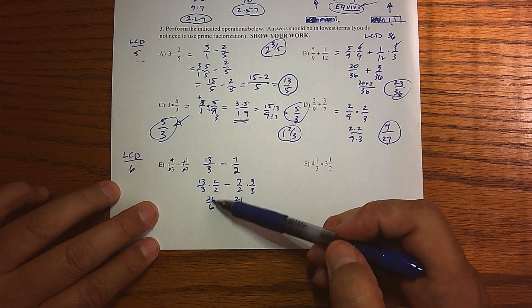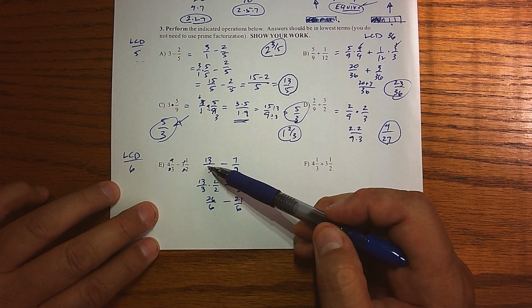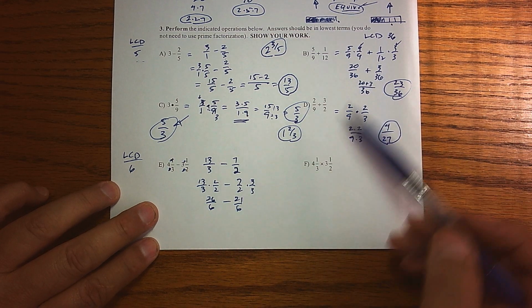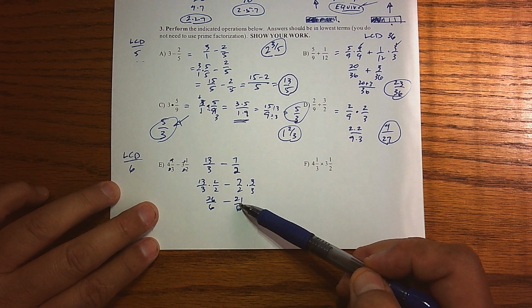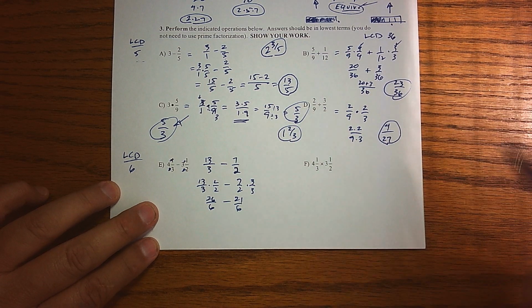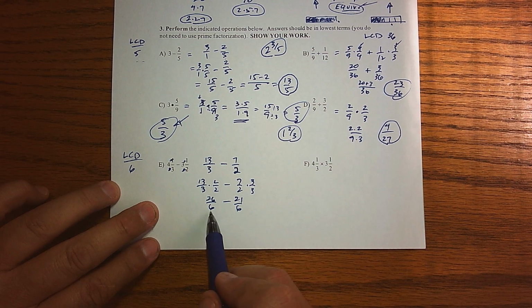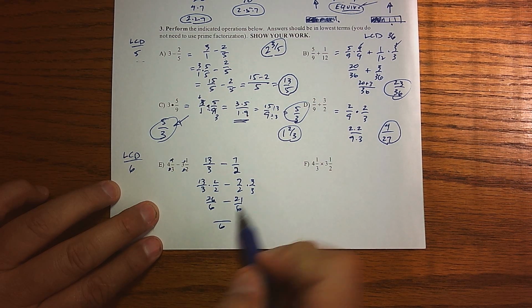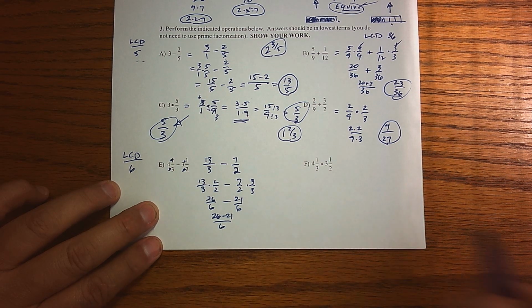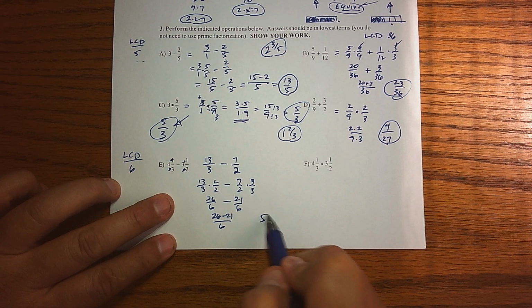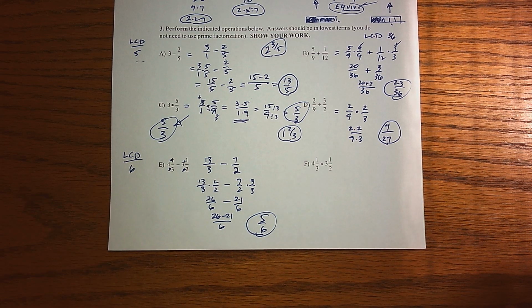So my 26 over 6 is the same as 13 over 3. They're equivalent fractions. 7/2 is the same thing as 21 over 6. They're equivalent fractions. But the good news is I have a common denominator, so I can keep it and then subtract my numerators. And in this case, we end up with 5 over 6 as our answer.